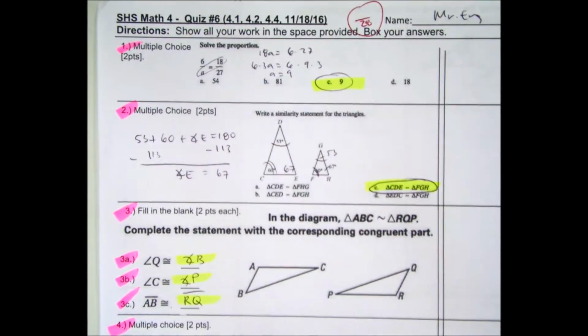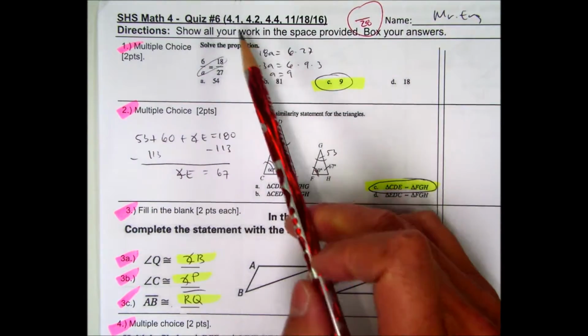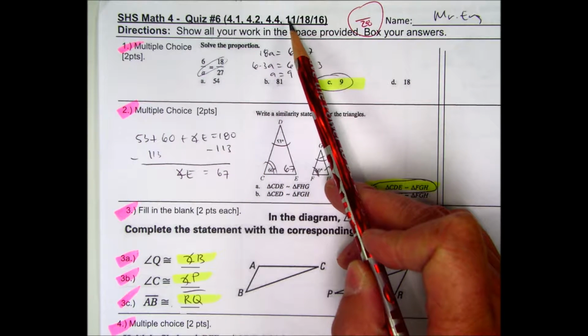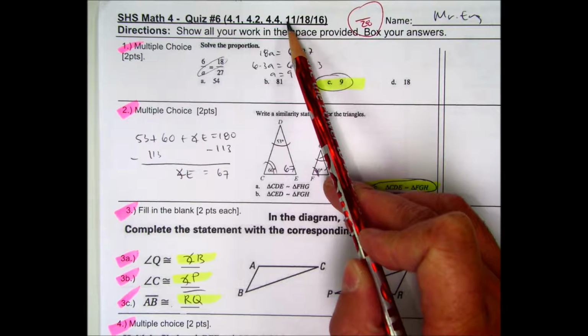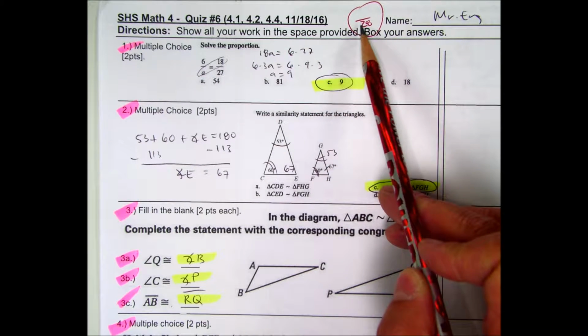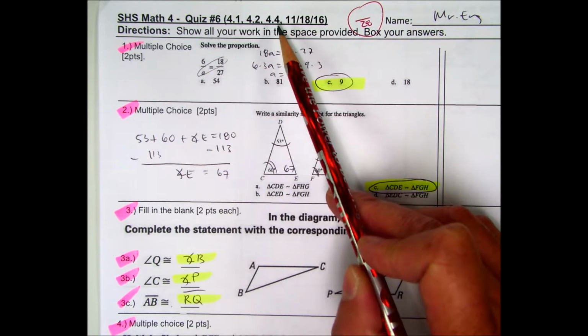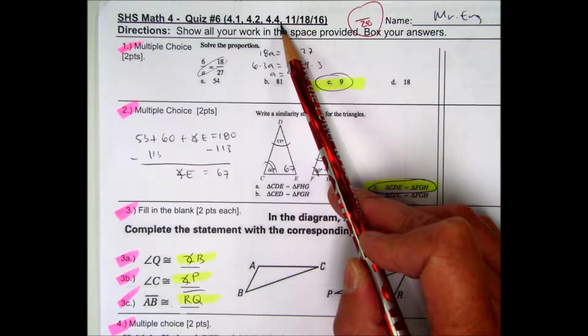Alright, here are the quiz corrections for quiz number 6. This is on sections 4.1, 4.2, 4.4. This was taken before you guys went on Thanksgiving break, November 18th, 2016. It was out of 28 points. The only other section that's not on here that will be on your test is 4.6, which was essentially word problems.